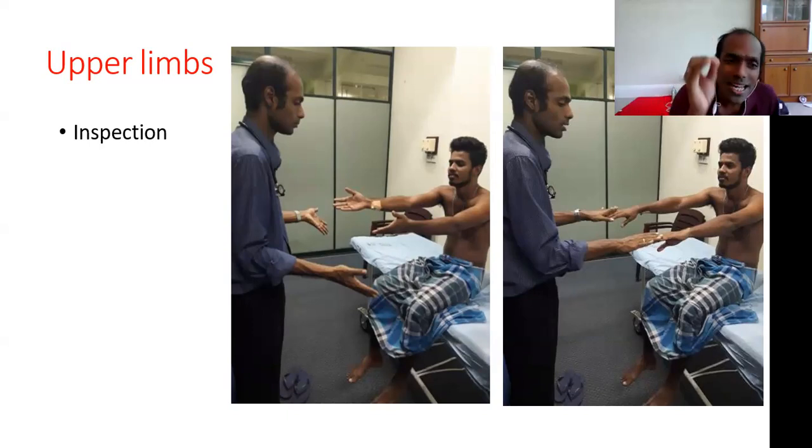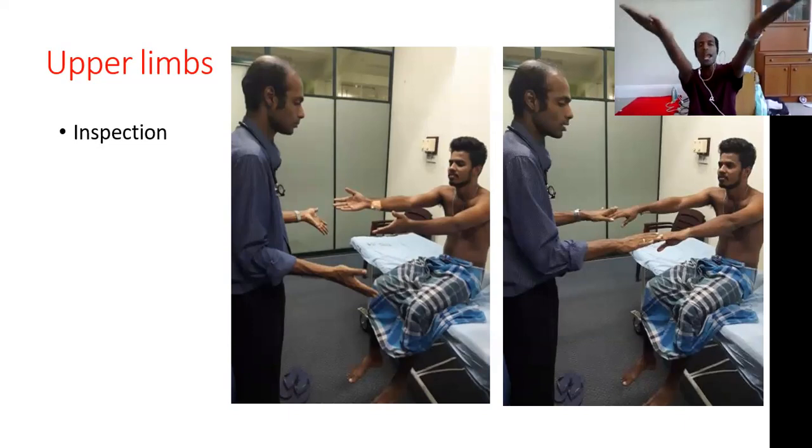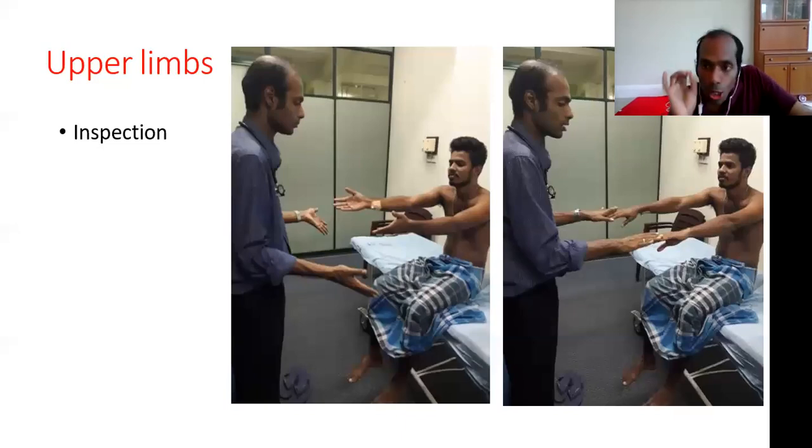I have demonstrated in this picture another important thing on inspection, which is unique to the upper limbs, and this is what is called pronator drift. So pronator drift, when you ask the patient to stretch the hands out like this and close the eyes, what happens is, if there is pronator drift, one hand will pronate and fall. And this is seen if there is upper motor neuron type weakness in the limb.